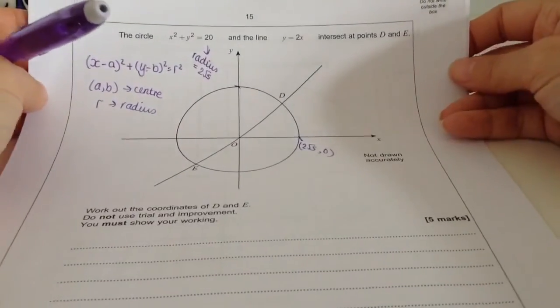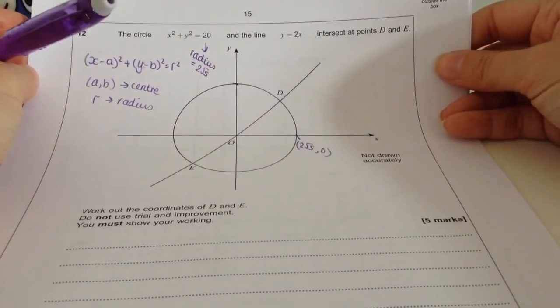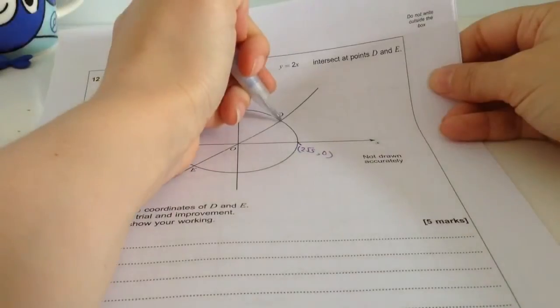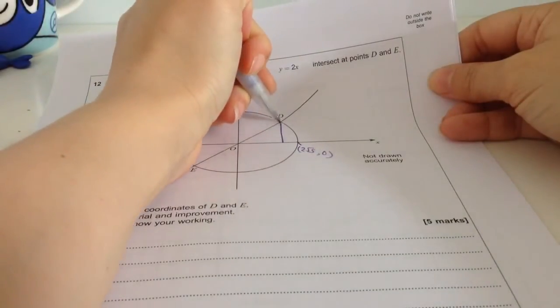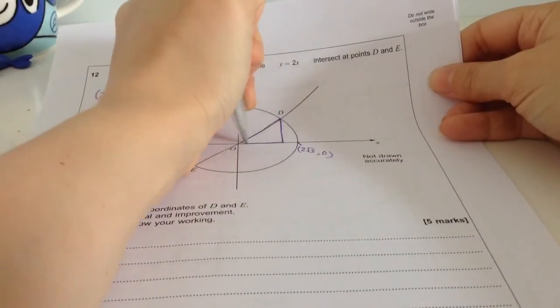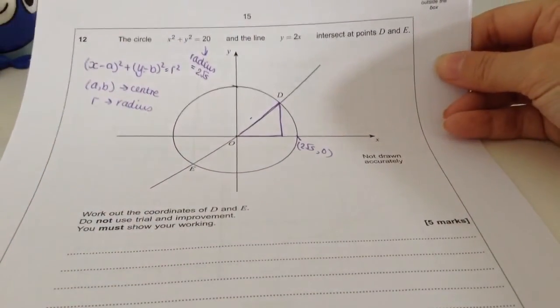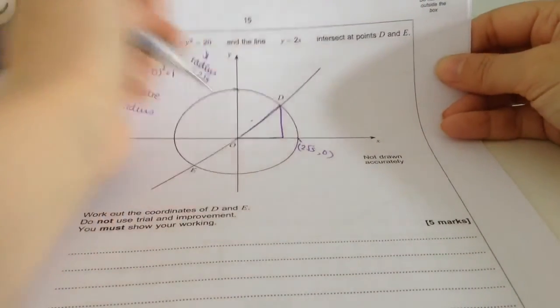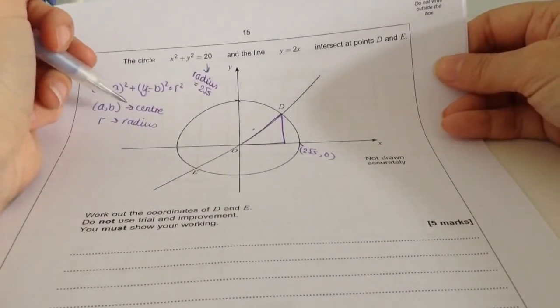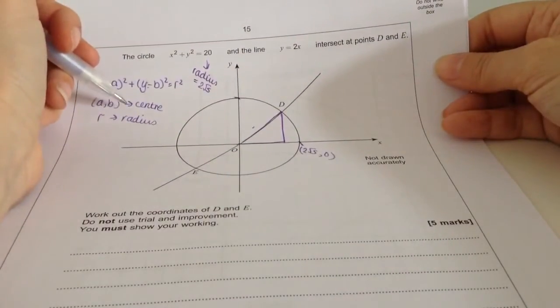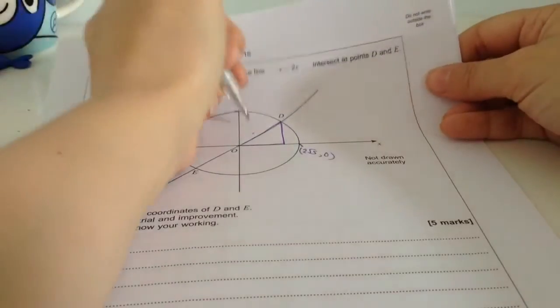You must show your working out. Okay. So I know that length there is 2 root 5, because that's a radius. And I could... Ooh. Okay.